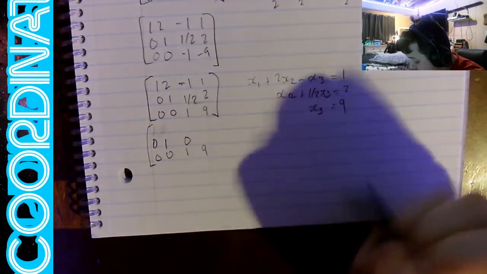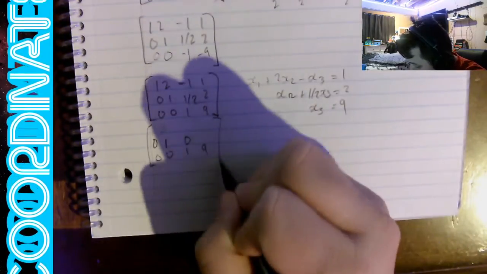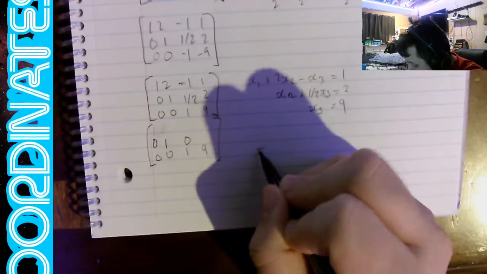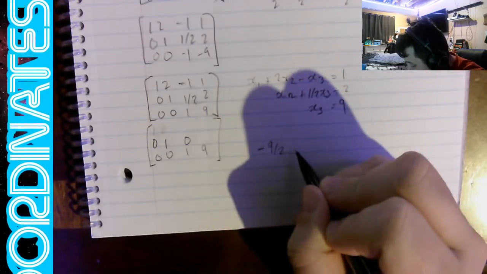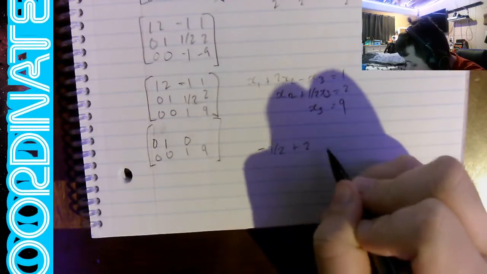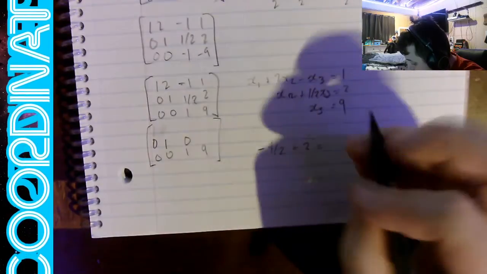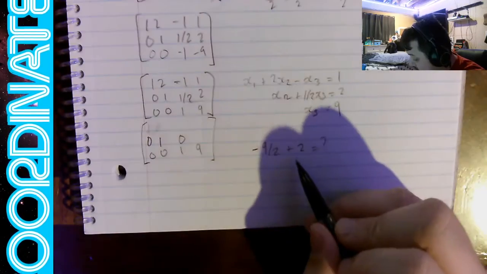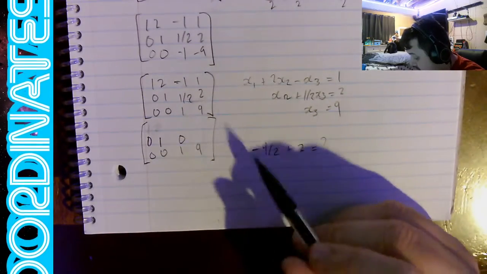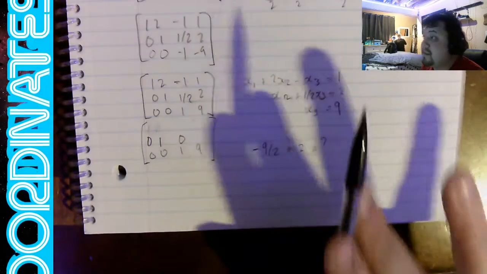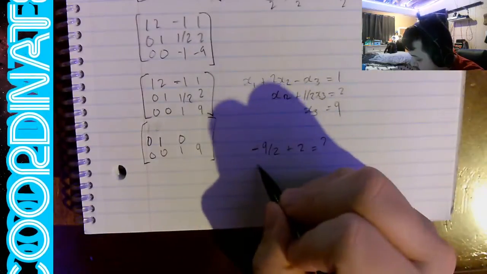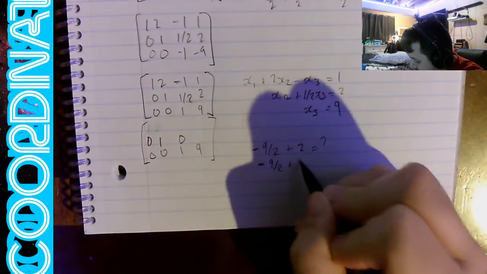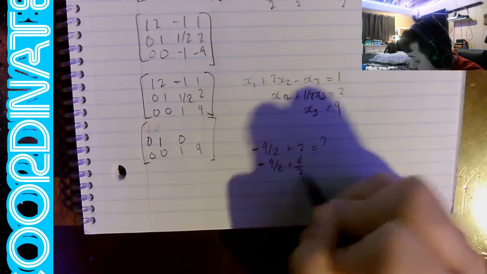But here, again, if we multiply negative 9, we're going to get negative 9 over 2 plus 2 equaling something. And again, in order to use fractions, all you have to do is multiply by the denominator and make sure that they have the same denominator. They have to have the same denominator, okay? So what that's going to give you is 9 over 2 plus 4 over 2.